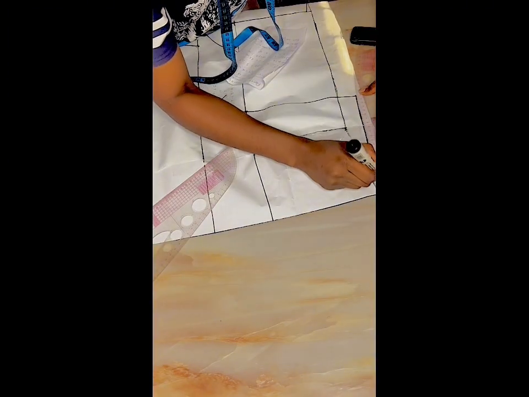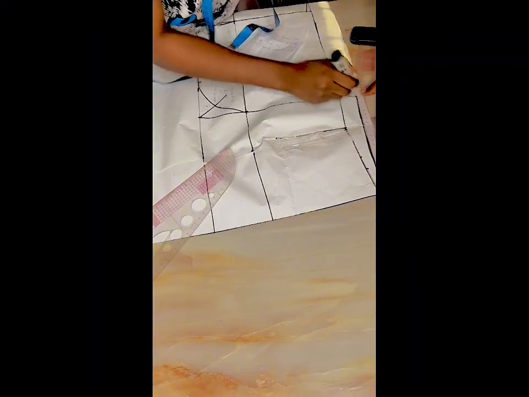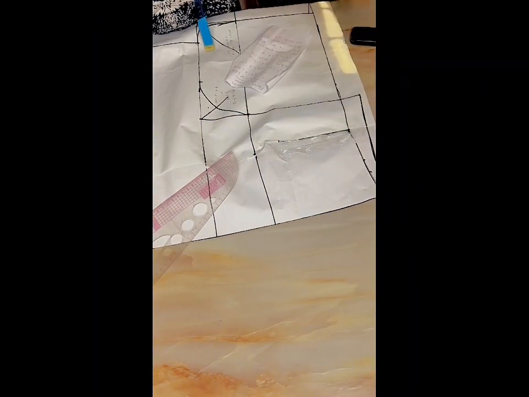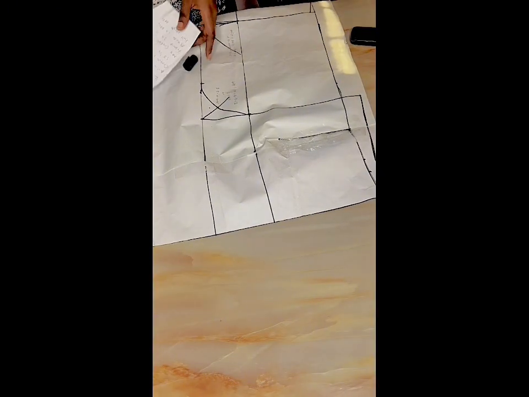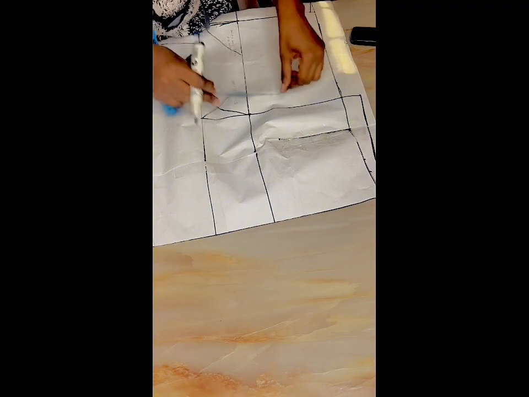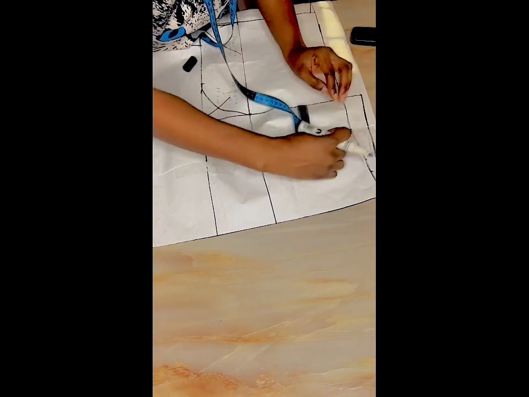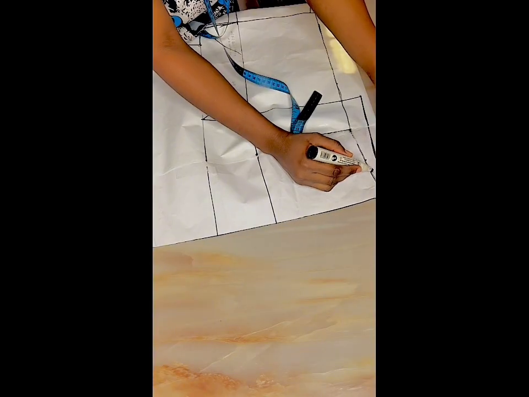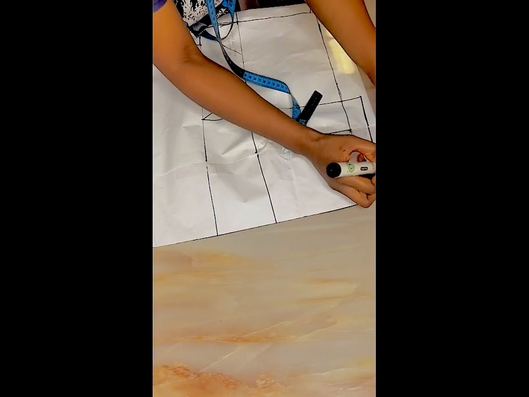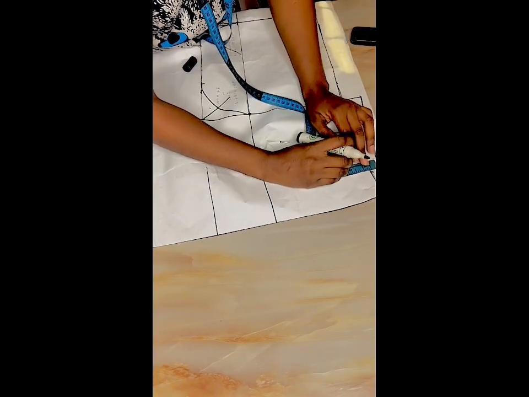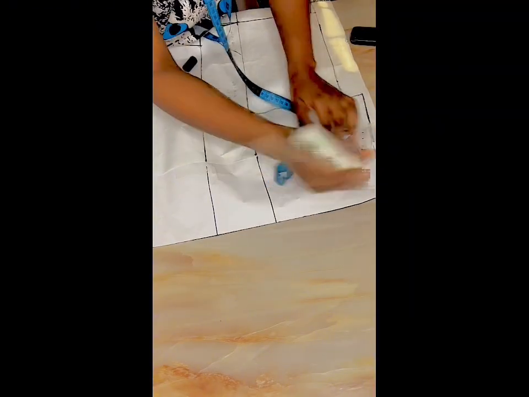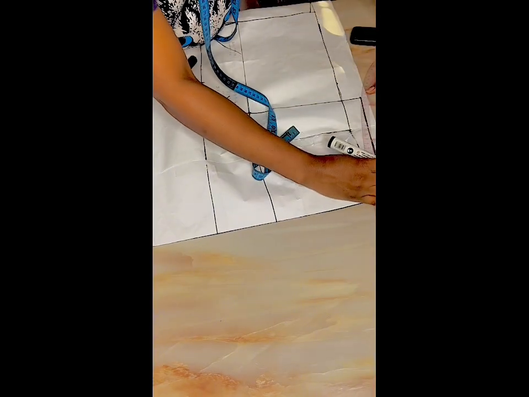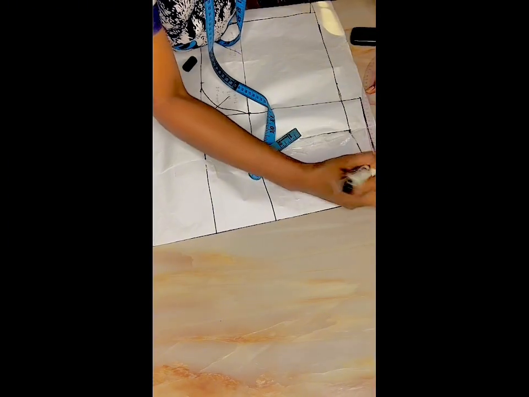I'm so sorry, I missed the other side waist calculation. My waist is actually 6.75. So if you watch very well, you see 2 dots. So the last dot, that's where we're supposed to add our half an inch. So that's what I'm doing right now. Add the half an inch, like so. Yeah, that's it. So I'll connect it back to meet where I just marked now.